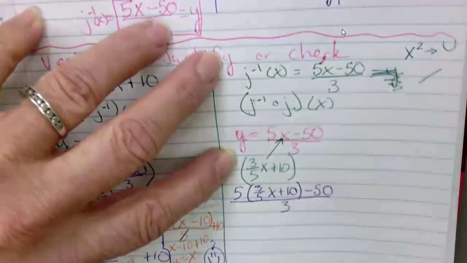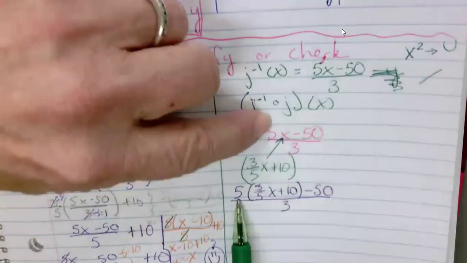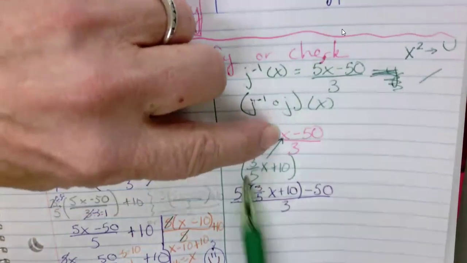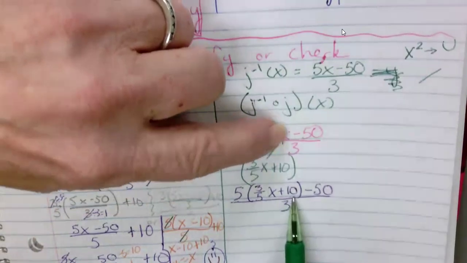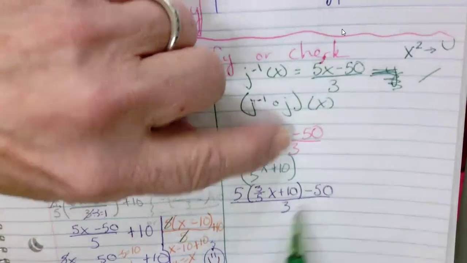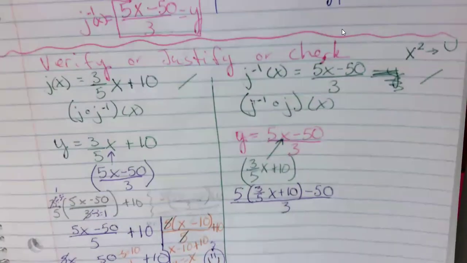So just to be clear, this 5 becomes this 5. The x becomes everything that we wrote here, 3/5 x plus 10, all inside parentheses. Minus 50 was this minus 50 up here, and then we still had everything over 3. Okay?